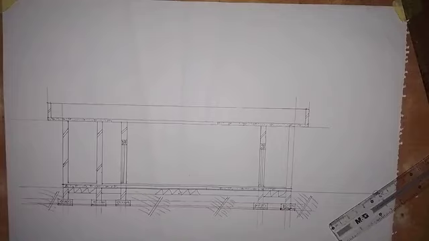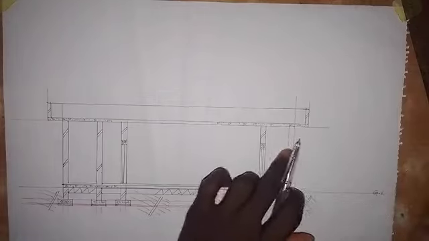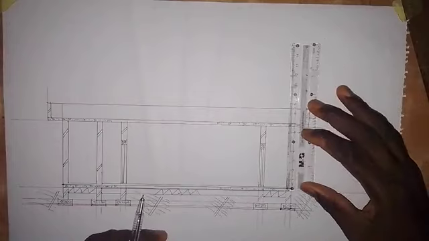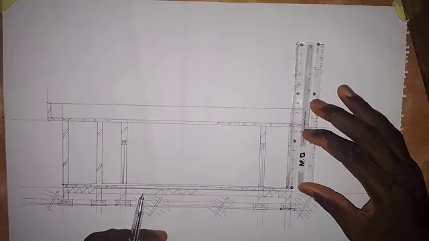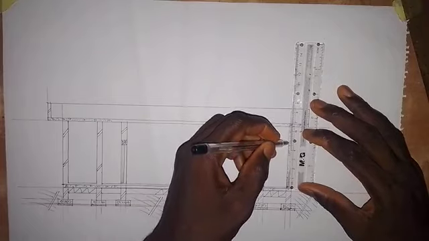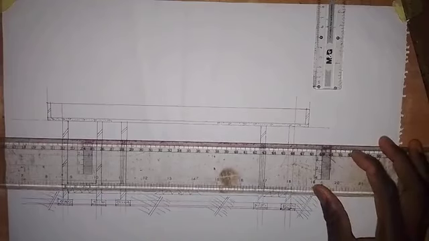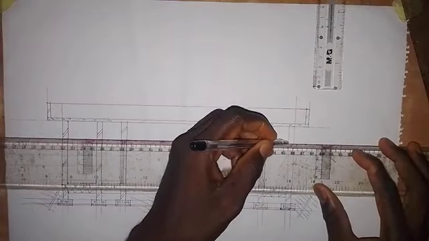So we are going to divide that 2,400 by 50, and that gives us 48. We have the beam within this, so we are going to take a measurement of 48 millimeters up. So this is 48 millimeters. At this point we are going to draw a horizontal line.